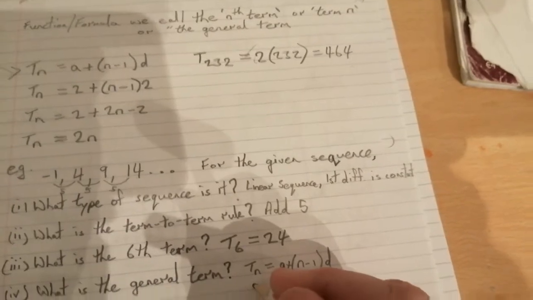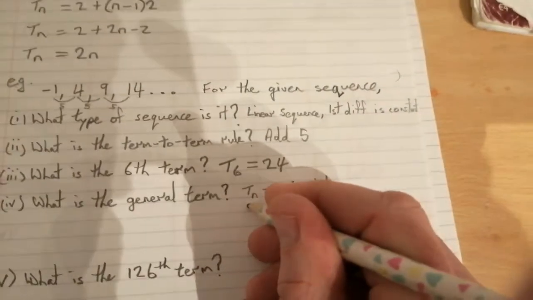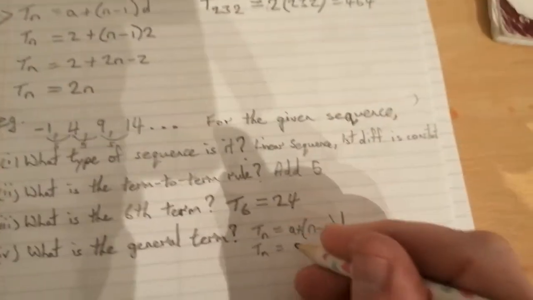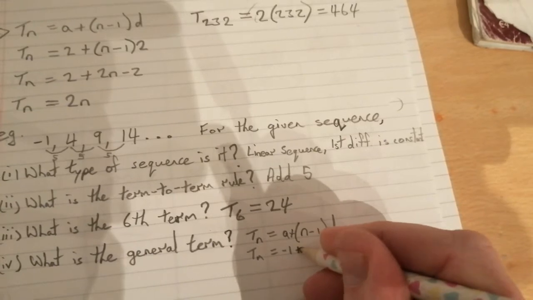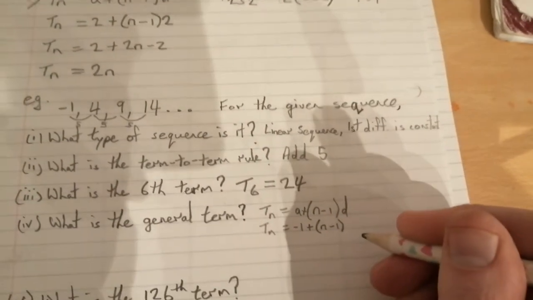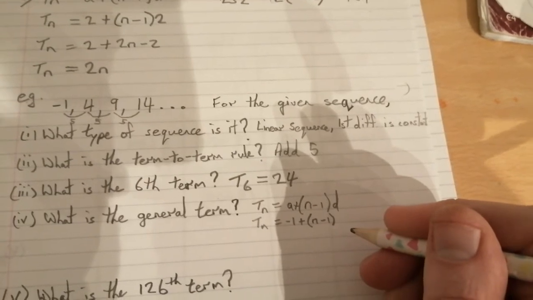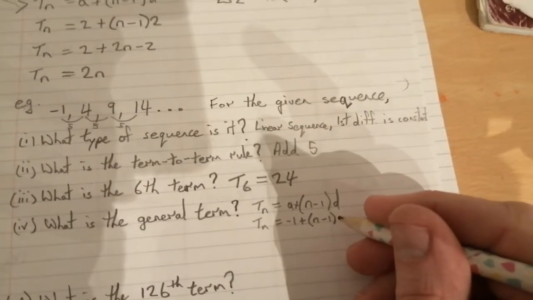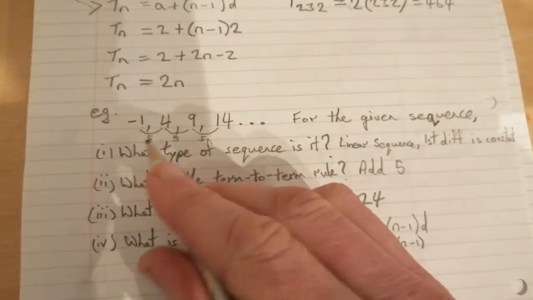Going to be kind of short in space here, so I'm trying to keep it tight. So term n is equal to, well, a again is the first term, -1, plus n minus 1. Remember, when we're forming the formula, we don't sub in anything for n. It's only when we're using the formula to find something. Times d. D is the common difference, isn't it?